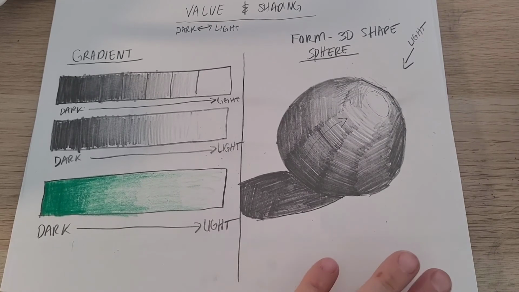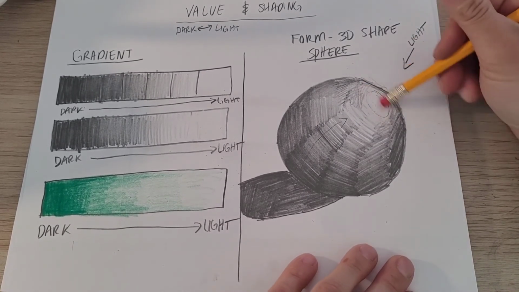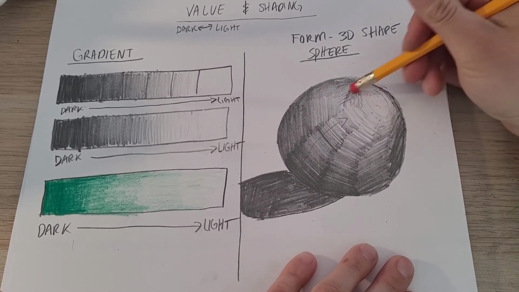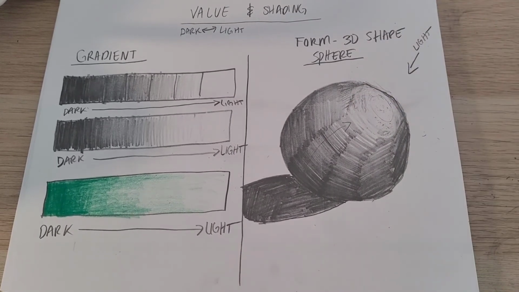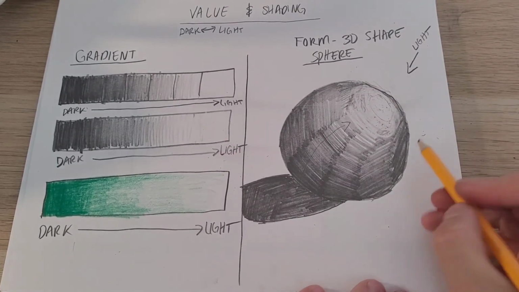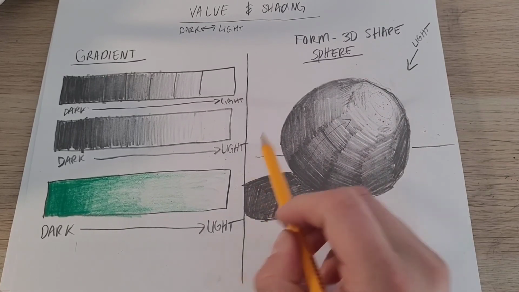You should be right up to that light area. I'm also just going to add a line in the back for the ground.